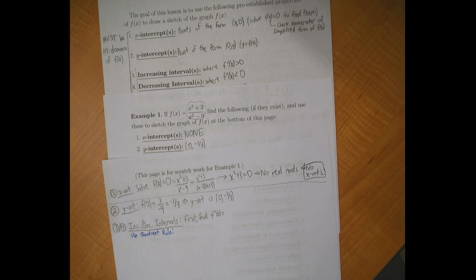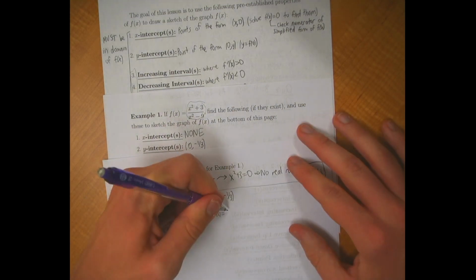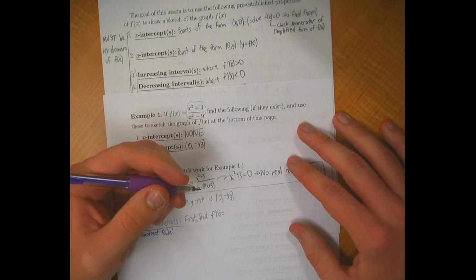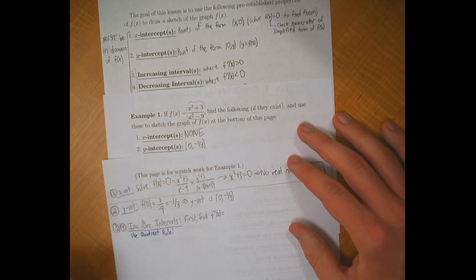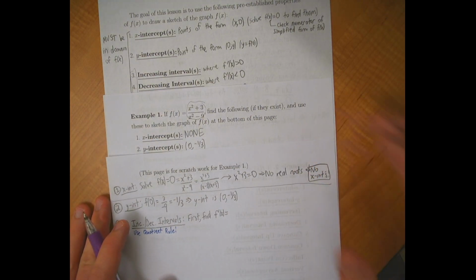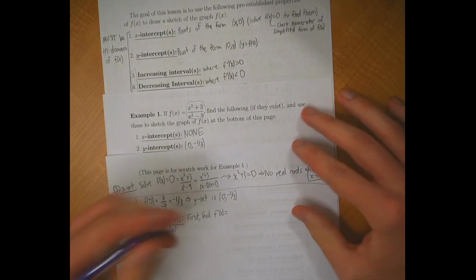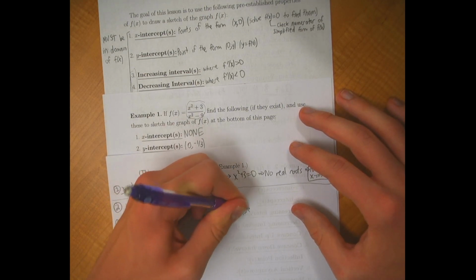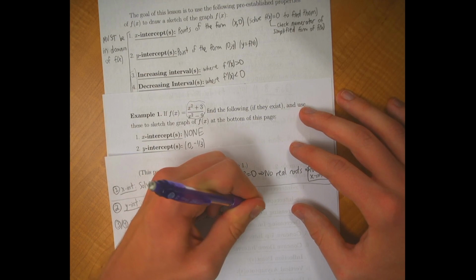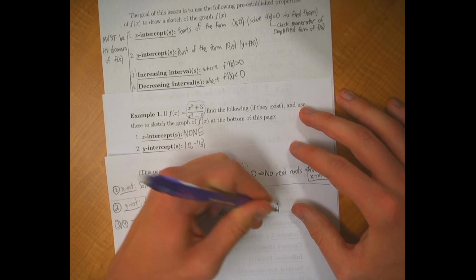If we immediately apply quotient rule to this, what should we get as our derivative? I would say don't simplify quite yet. Let's just focus on what the quotient rule immediately gives us: x squared minus 9 times 2x minus x squared plus 3 times 2x, all over x squared minus 9 squared. Yep.